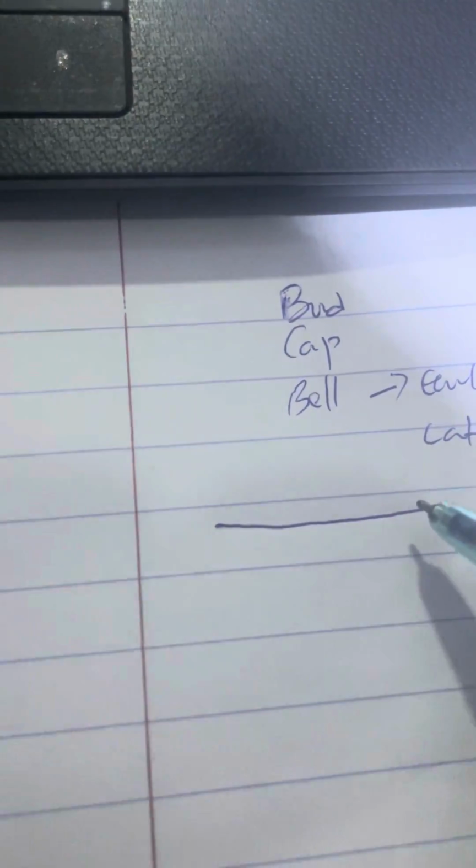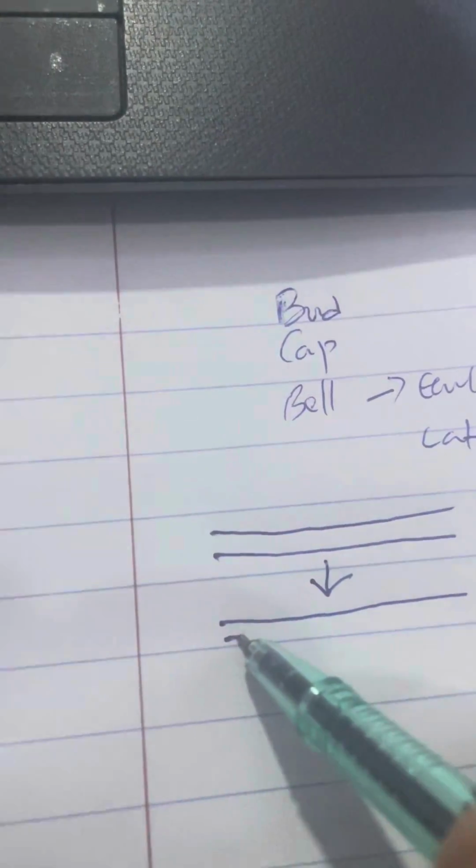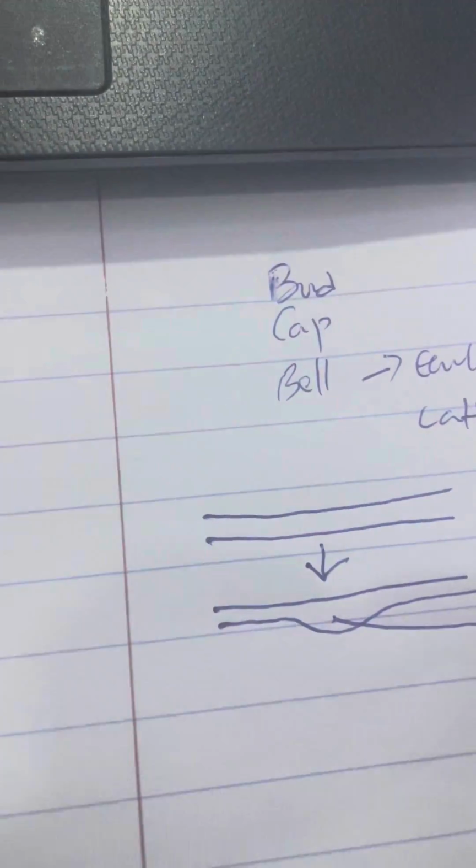From this oral epithelium, the ectodermal part forms a bud. Rather, the ectodermal part forms a thickening, and that thickening, so now it's thicker, right? That thickening is known as the dental lamina. So this is the thickening known as the dental lamina.